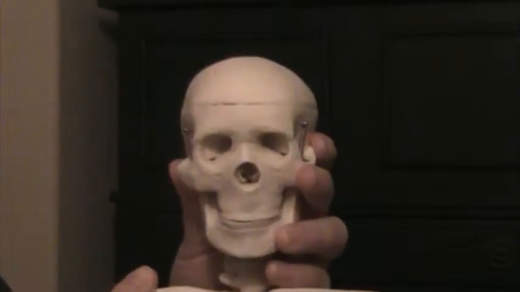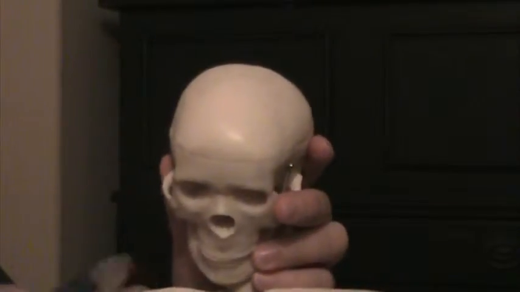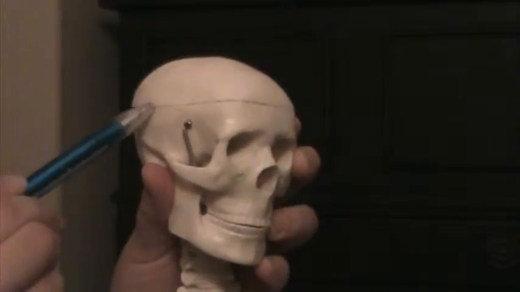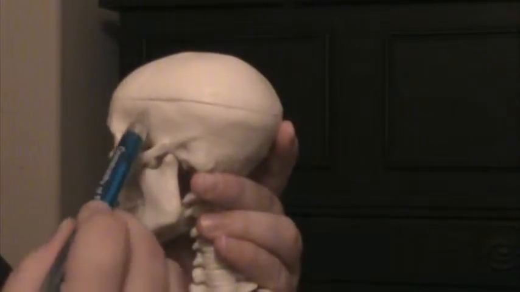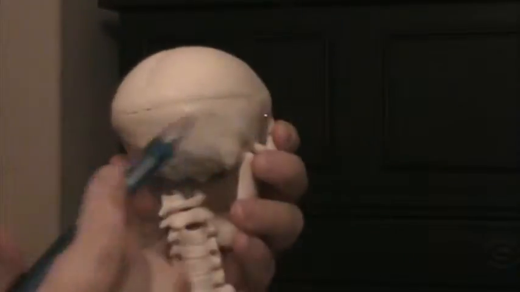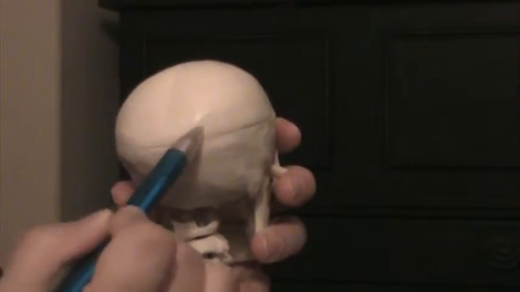Next, we'll name the sutures. We have the coronal suture, which is here. The sagittal suture, which runs down the middle here. The squamous suture on this side and also on this side. And the lambdoid suture, which is in the back right here.